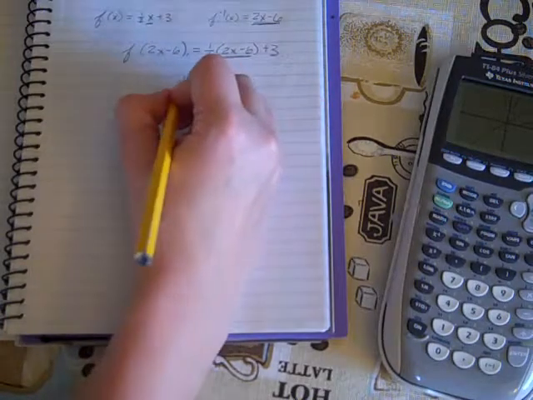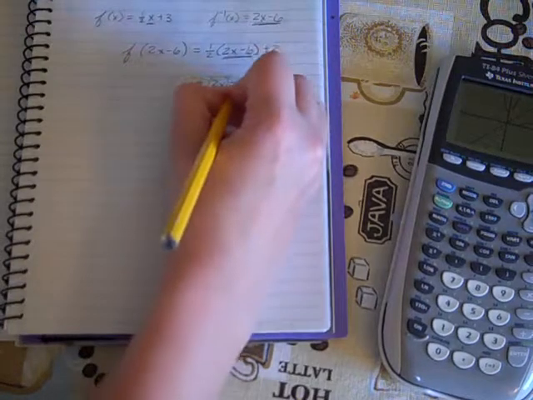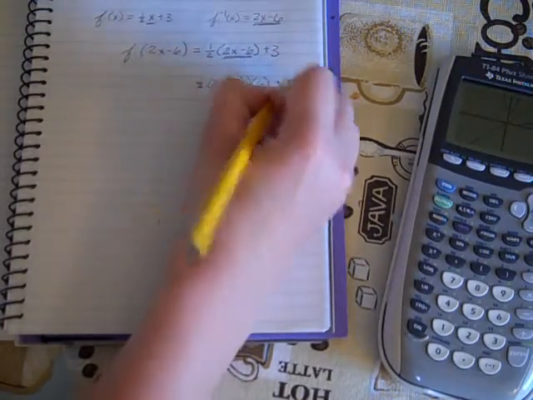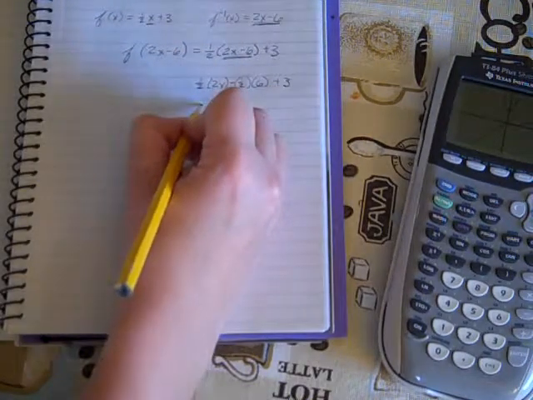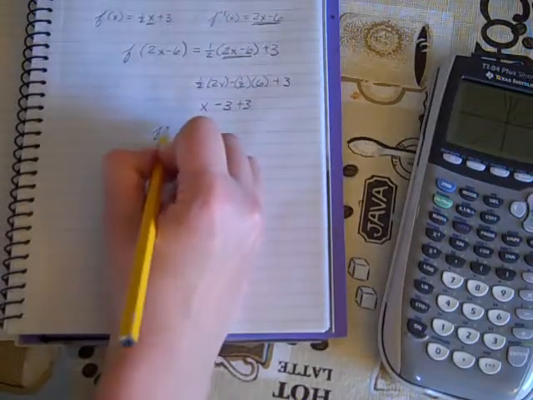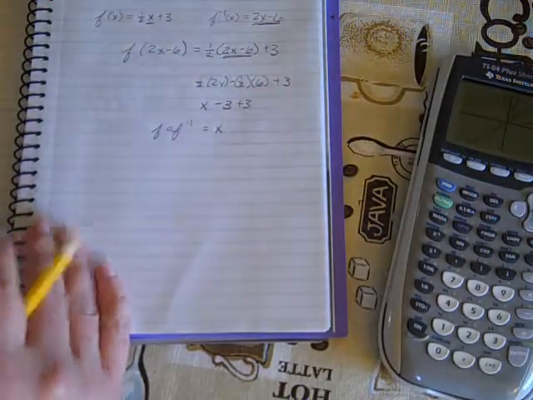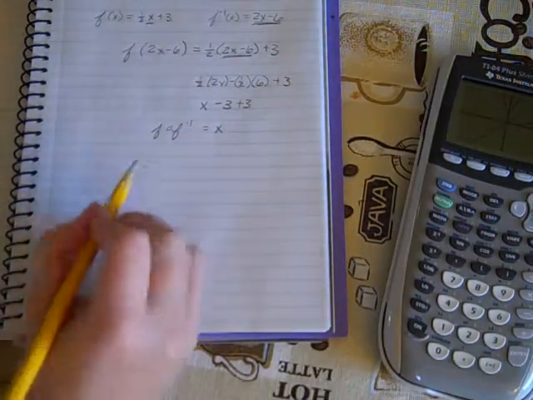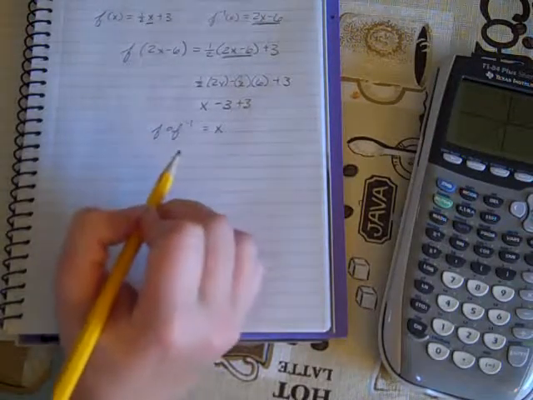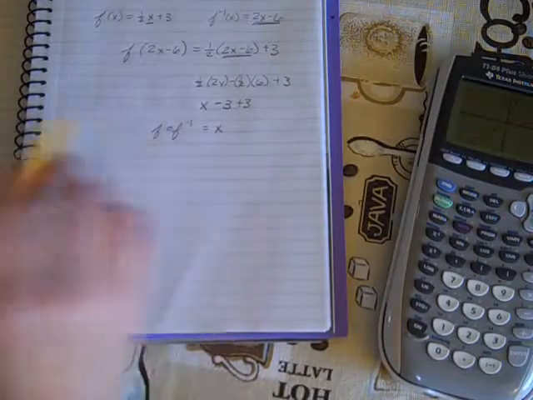Now we need to simplify this. We have 1/2 times 2x minus 1/2 times 6 plus 3. So that simplifies to x minus 3 plus 3. So f of f inverse is x. Now this is something that you're going to be proving to yourself over and over again, and your homework is that the composition of a function and its inverse will be x. It's for the same reason that we have an axis of symmetry over y equals x.